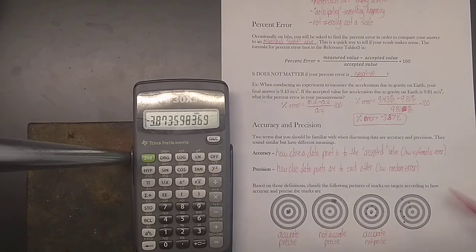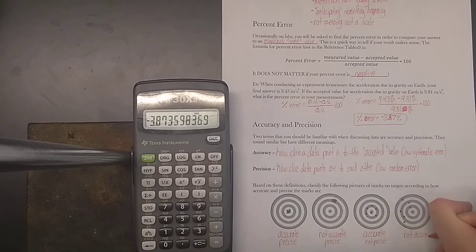And then finally, this last target, you can see that the data is not really all that close to the center, so it's not accurate. And the data is also not close to each other, so it's not precise. You have high levels of both systematic and random error in this example.